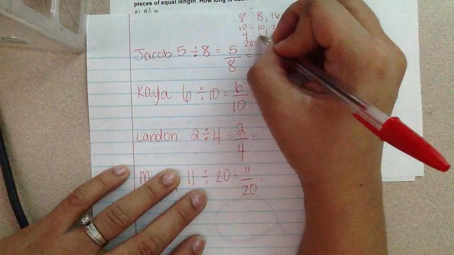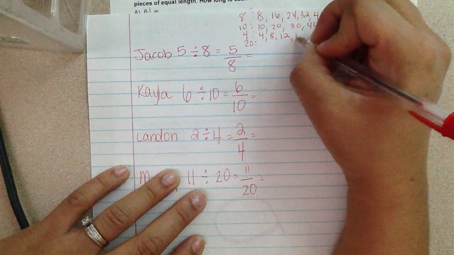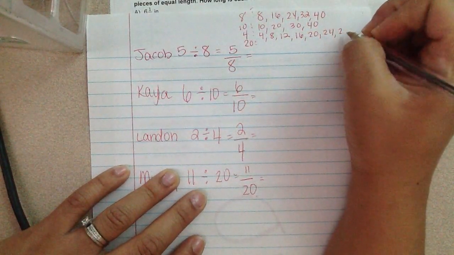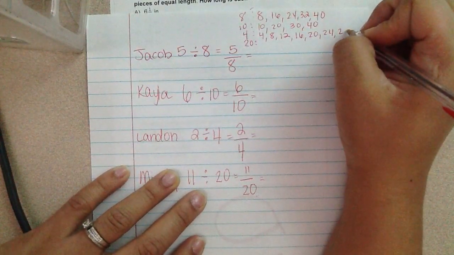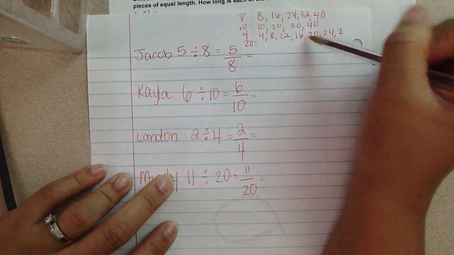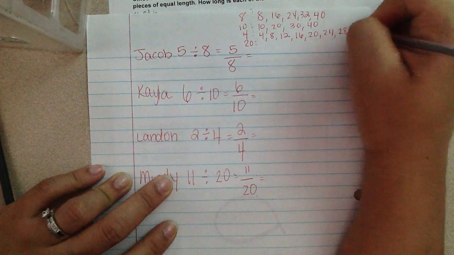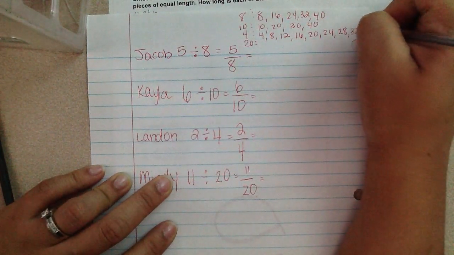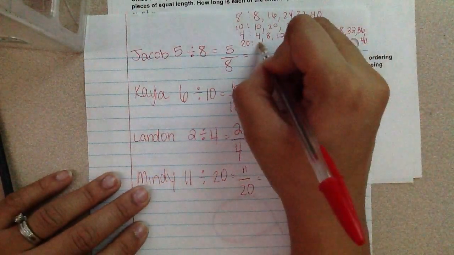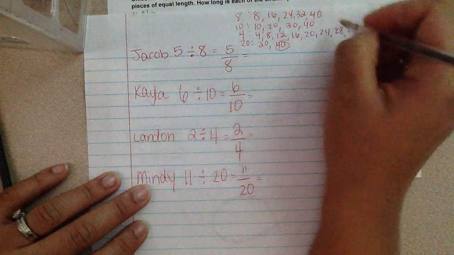If I count by 4s, I have 4, 8, 12, 16, 20, 24, 28, 32, 36, and then 40. And if I count by 20s, I have 20, 40. So it looks to me that they all share a 40.